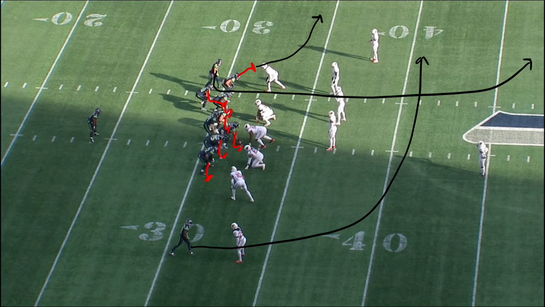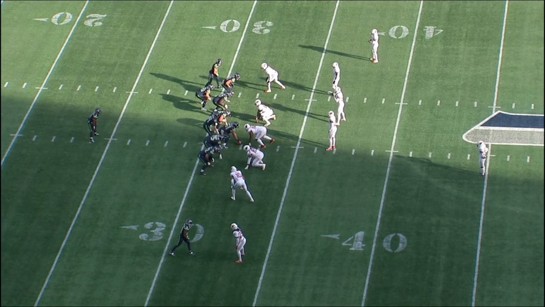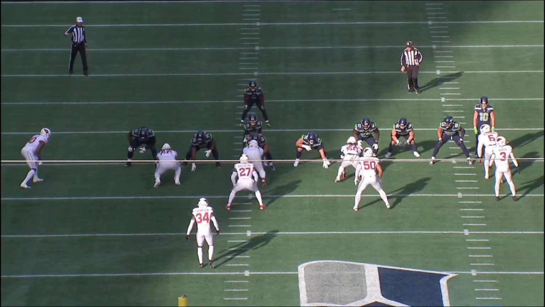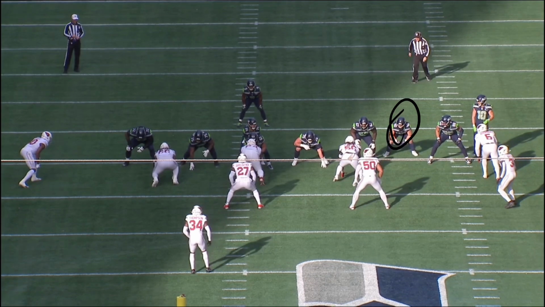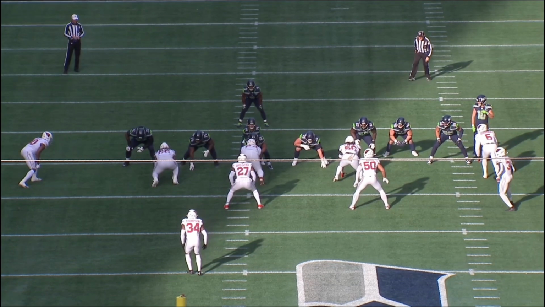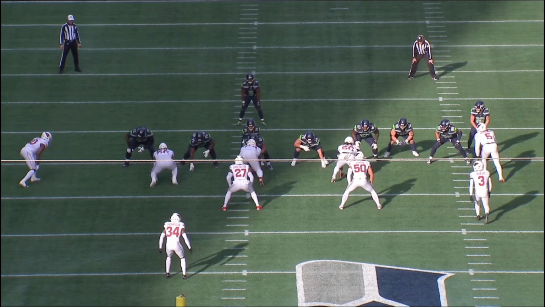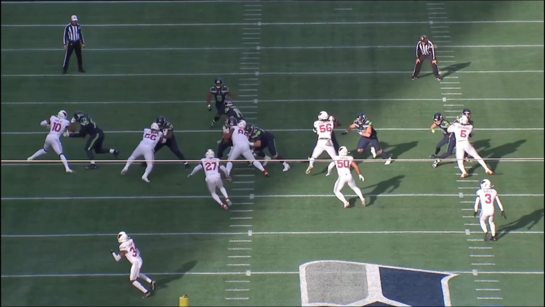What I like about this is how well we sell the run fake. Come around to the other side. Getting our fullback to go down really brings those linebackers in with us. You see the attention.